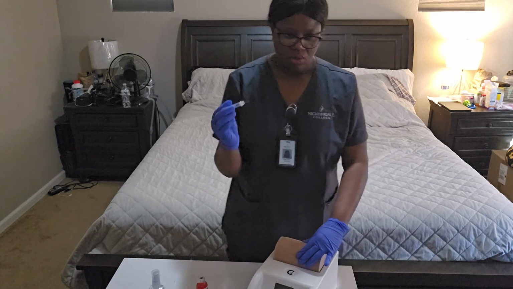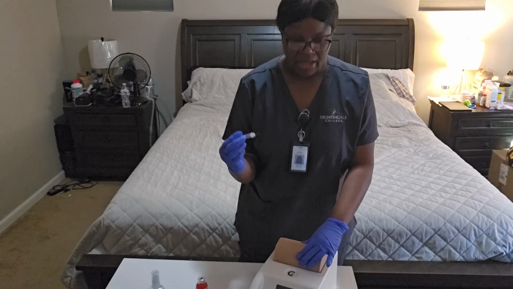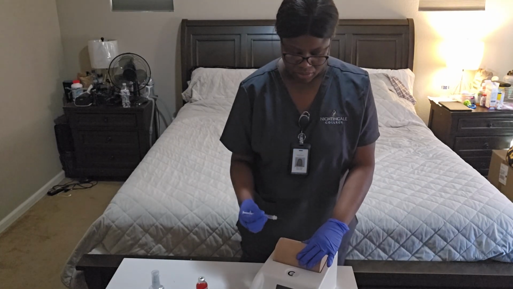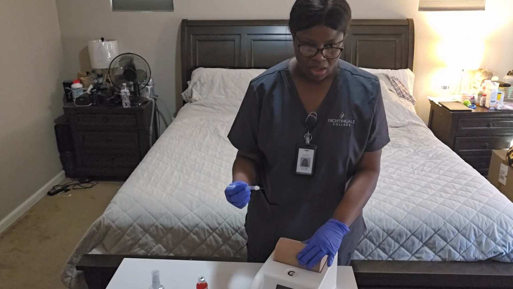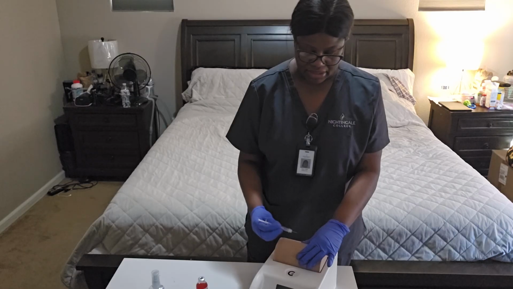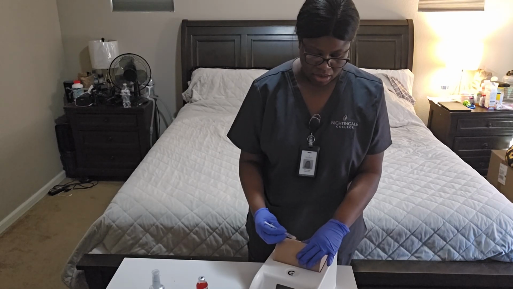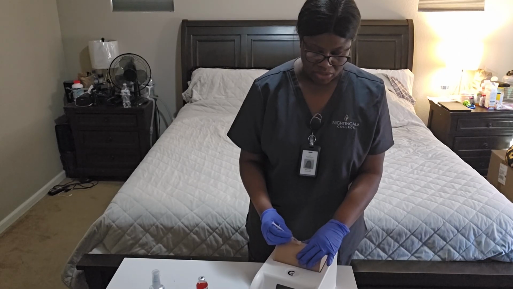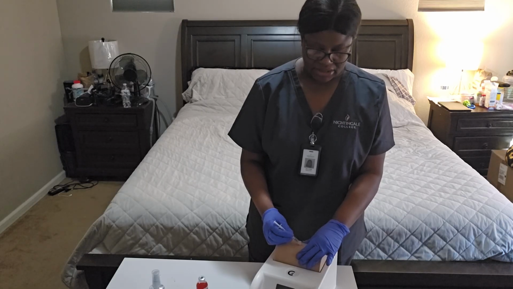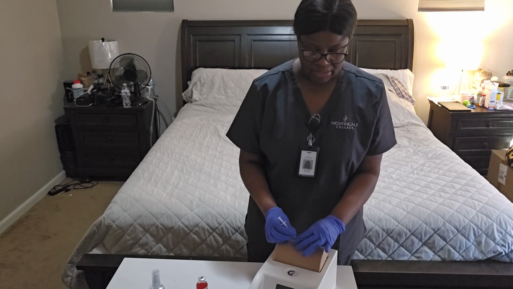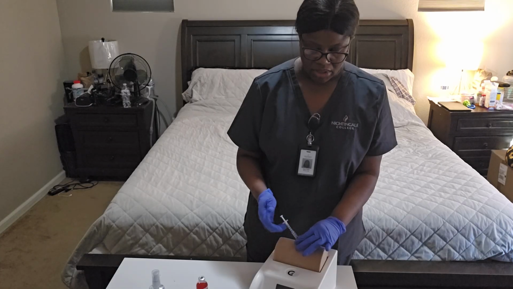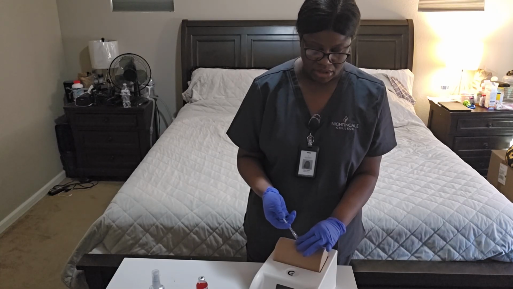Okay, with the bevel up, I'm going to put it in at a 5 to 15 degree angle. Okay, 5 to 15 degree angle, I'm going to go in about 3 millimeters. I'm not going to go in too deep. Then I'm going to stabilize it. When it's stabilized, I'm going to use my non-dominant hand to hold it, and I'm going to push in the medication.